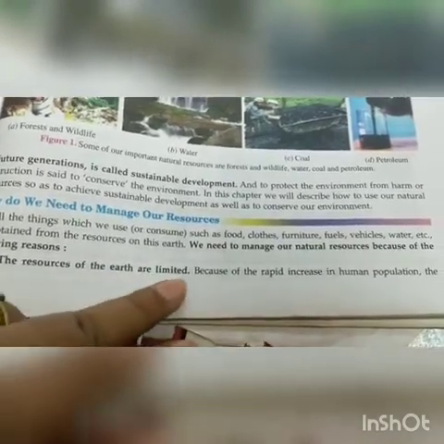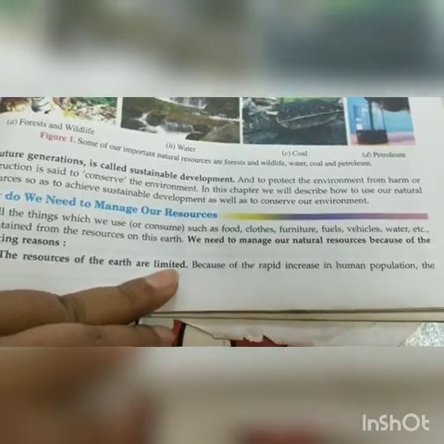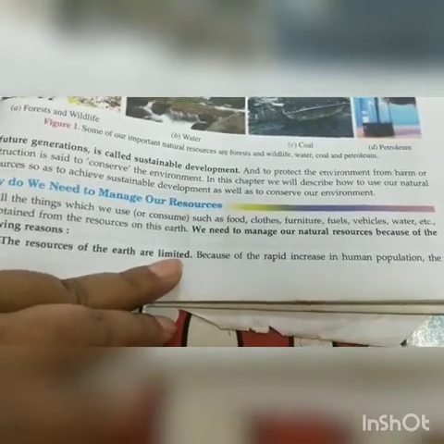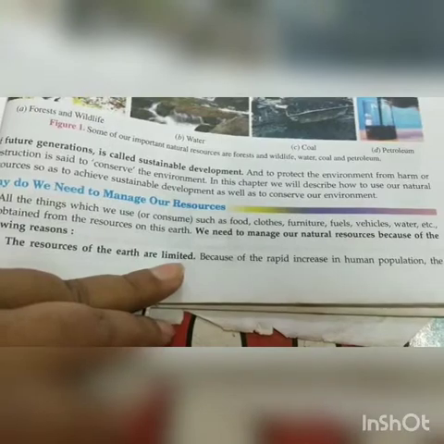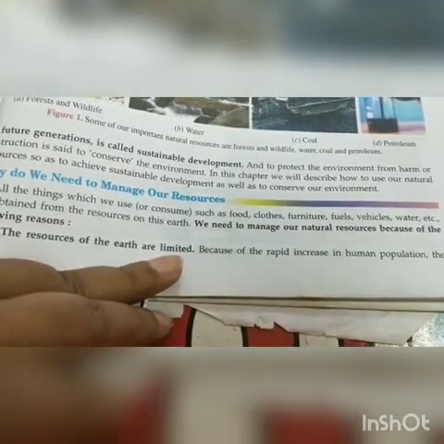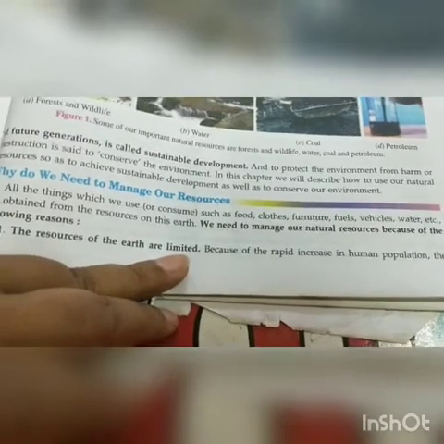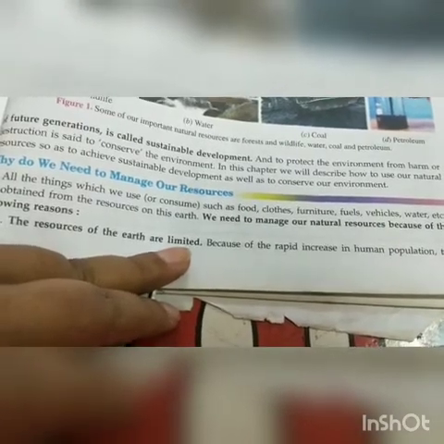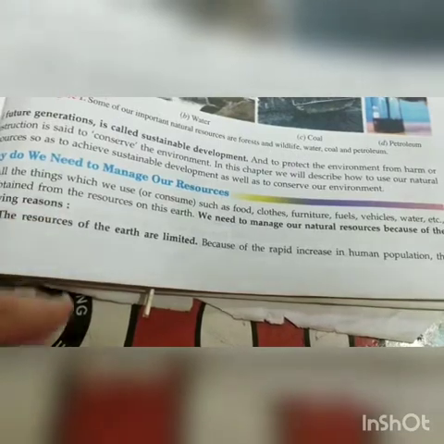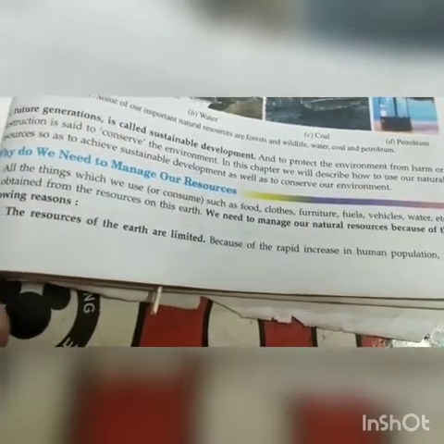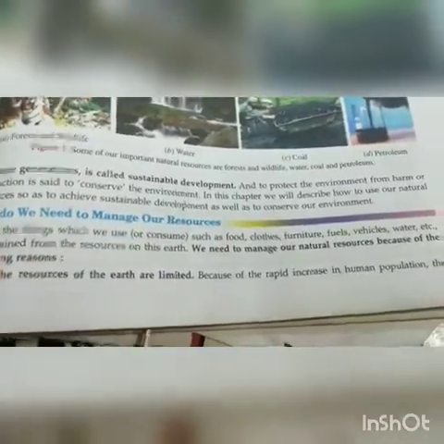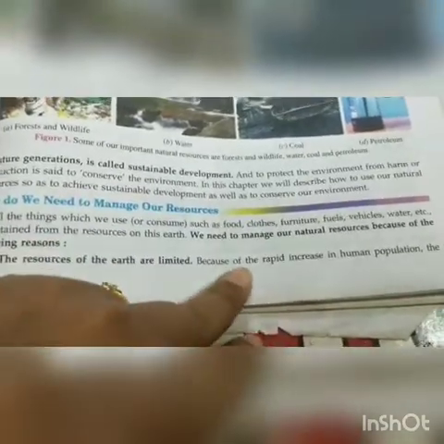The resources of the earth are limited. Whatever resources are present on the earth, they are limited. Means everything has some limit, no? At your home also, every month you get the food, the ration, or the grocery things in a limited way. You are not getting unlimited supply to waste like that. There is some limit, no? Then one month will finish, your grocery is also going to be finished, because it has some limit. Same thing here also, in our nature, in our earth, every resource is limited.